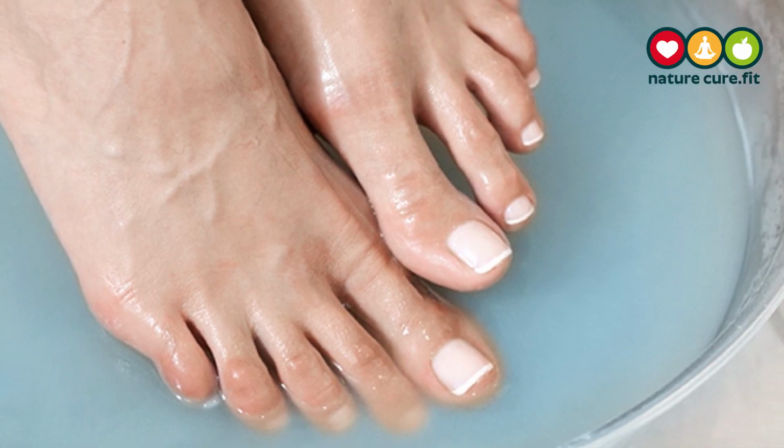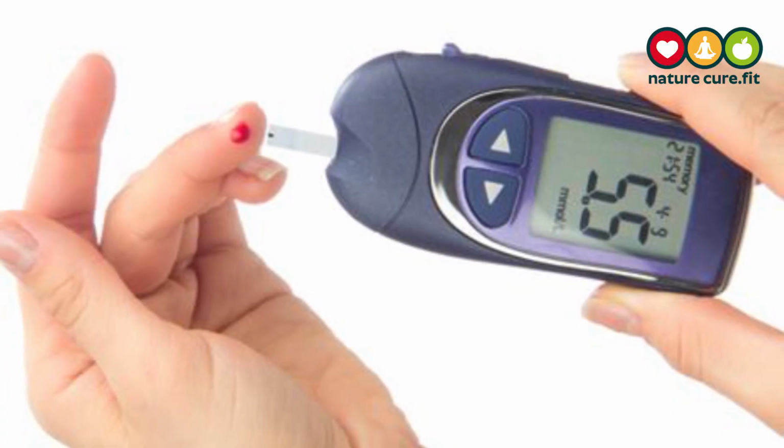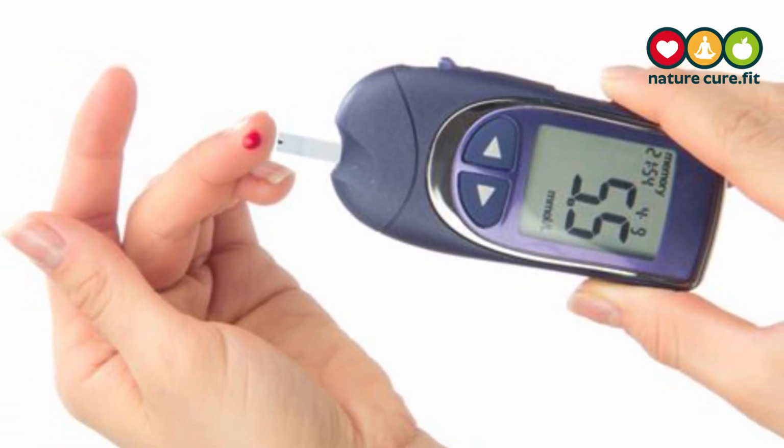Remove it and wash your legs. Repeat the process with new leaves for a week. After the week, go for the blood sugar checkup.